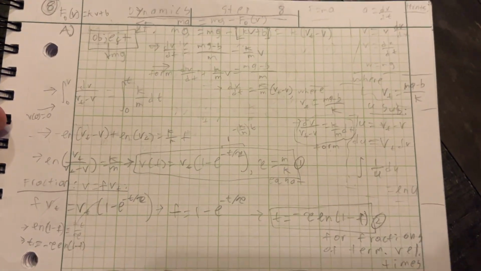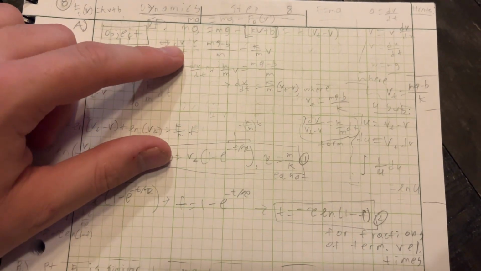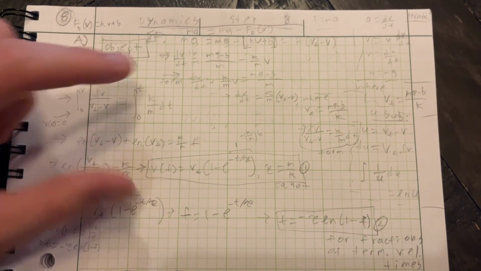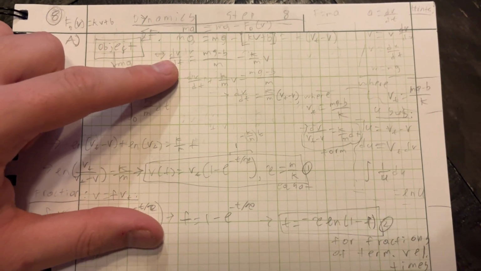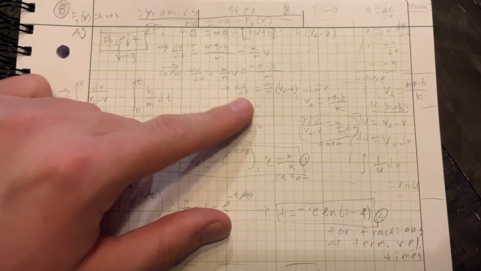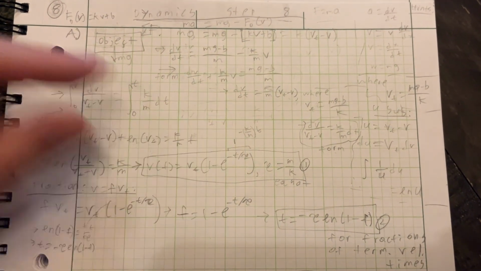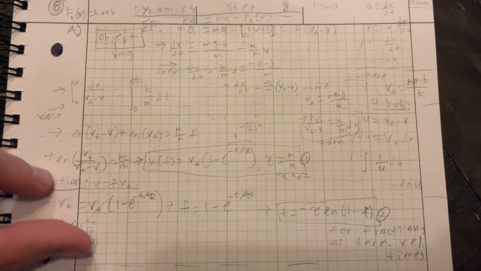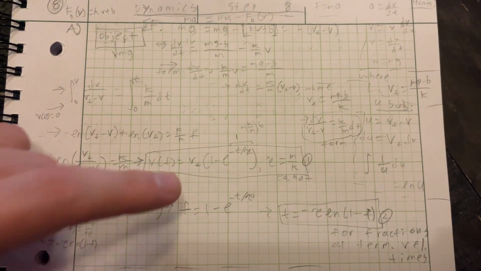So then I divide through by m, and turn a into dv/dt, because I'm trying to get an equation for velocity over time. So I divide the m through and get the equation into a form that's convenient for integration. And then I integrate this.